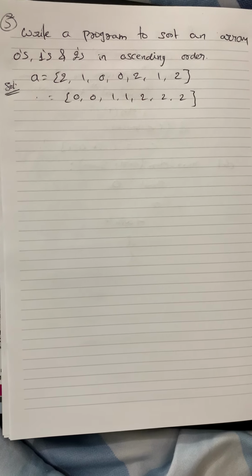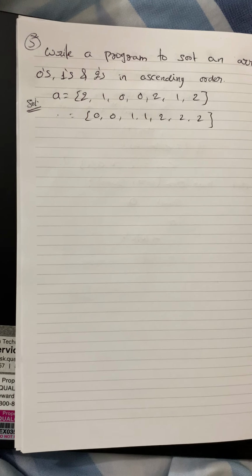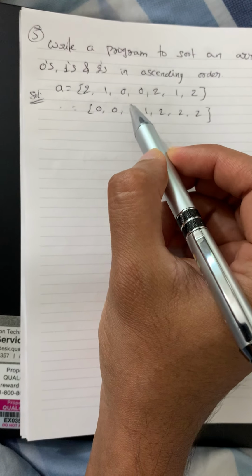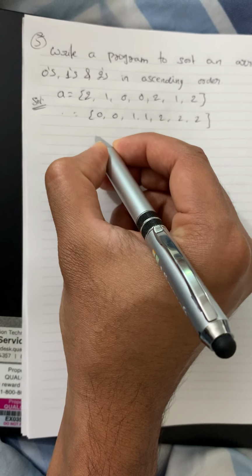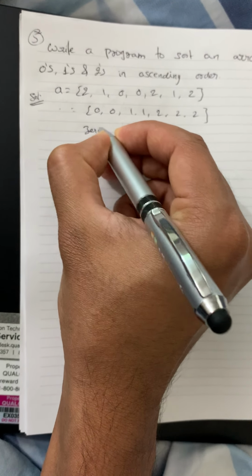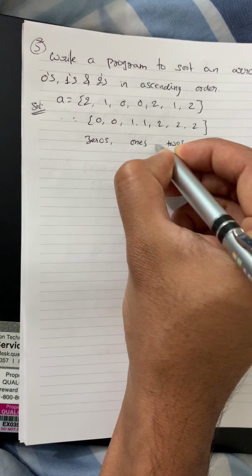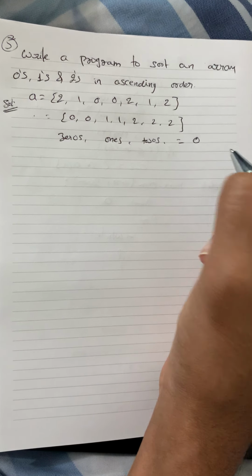So basically, what I'm thinking is, since we know that the array has only zeros, ones, and twos, I will have 3 variables. Let's call them zeros, ones, twos, and I will assign them the value 0.